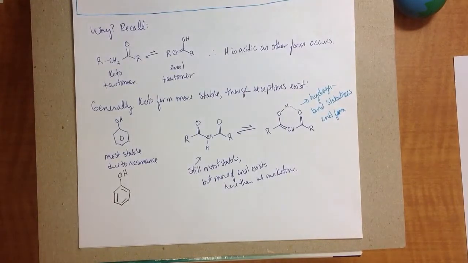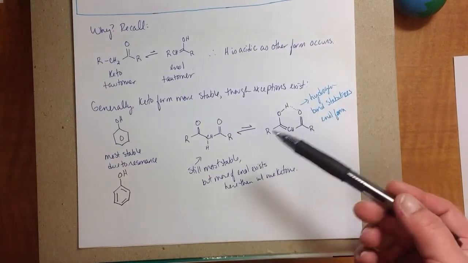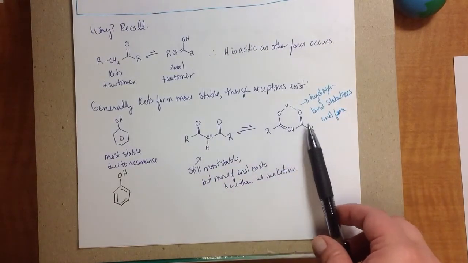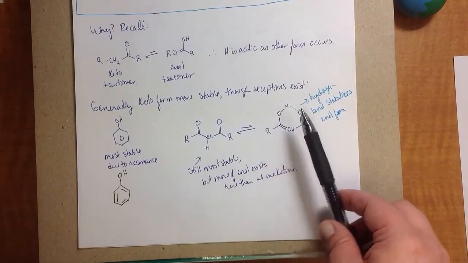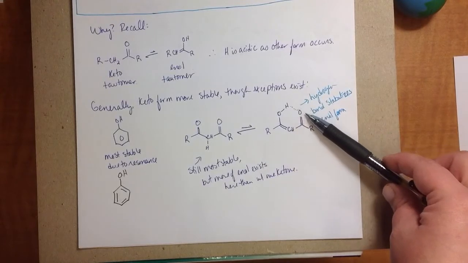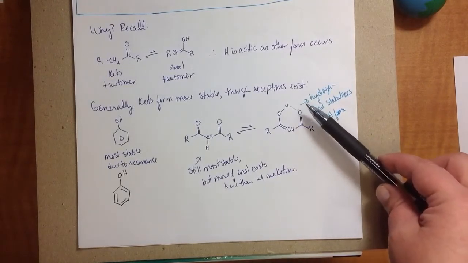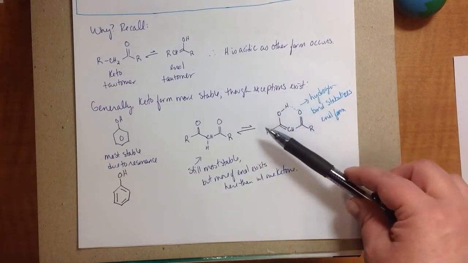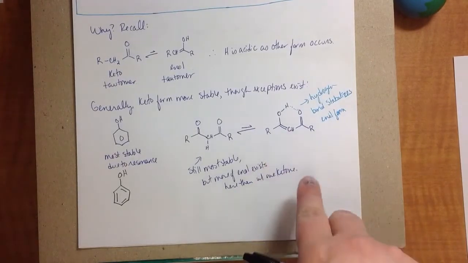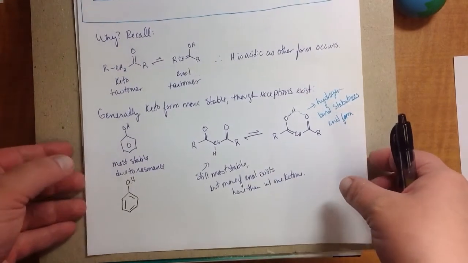And not all of the enol forms are as unstable as others because, for example, when you have a diketone here, if you have one of them in the enol form, it can actually hydrogen bond to the other oxygen, and that makes a very stable intermediate. We're going to come back to this in a couple of lessons, so I just wanted to make sure that you knew that that actually existed, okay?